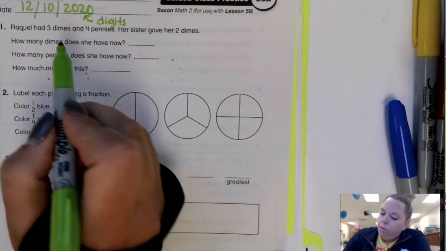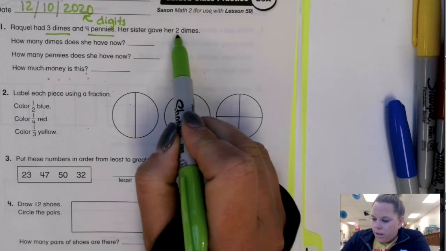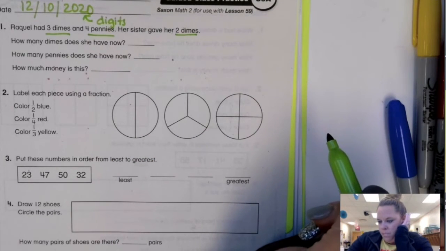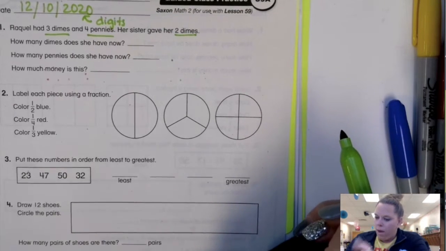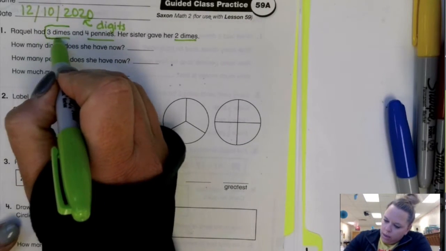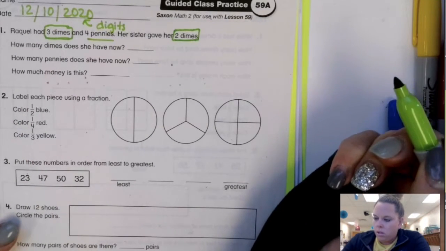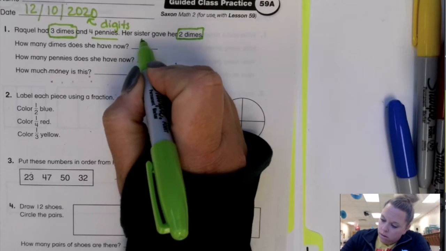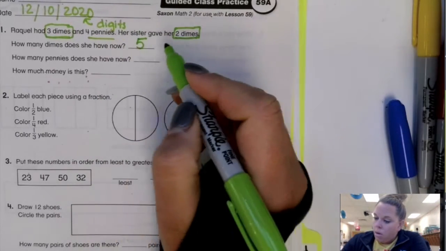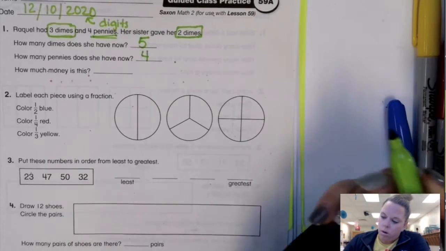Raquel had 3 dimes and 4 pennies. Her sister gave her 2 dimes. How many dimes does she have now? Okay, she started with 3 and she got 2 more from her sister. So how many dimes total? 3 plus 2 is 5. How many pennies does she have? She still has 4. So how much money is this?